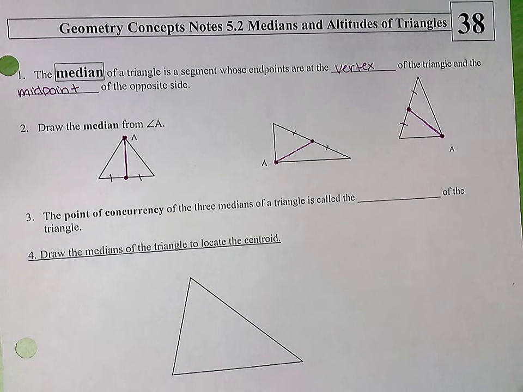Okay, so it's similar to your perpendicular bisector, except it's not perpendicular, and it goes through that opposite angle. We need to be quiet and pay attention.